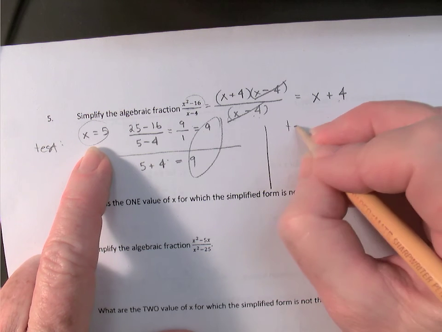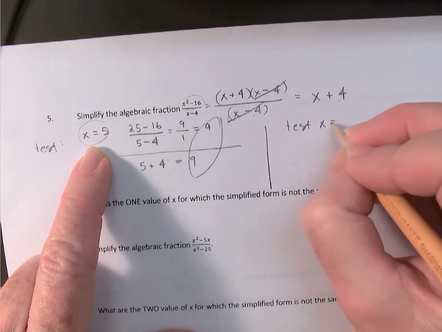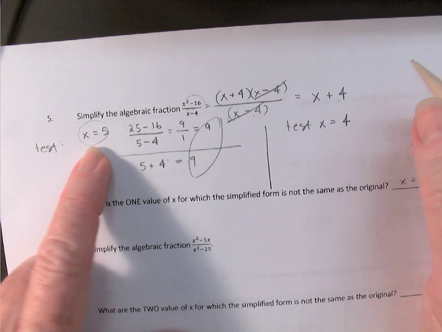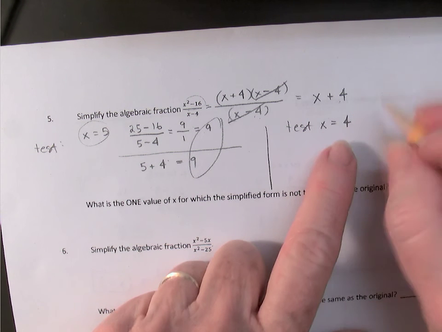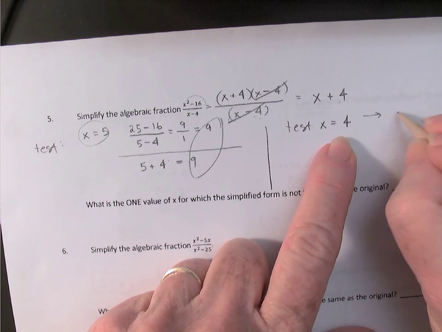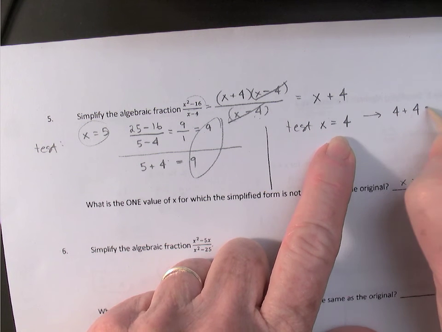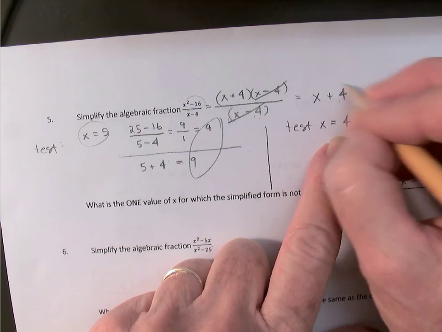But if I test x is equal to 4, right? If I test it in the simplified version, it's going to give me 4 plus 4, or 8 in this simplified version.